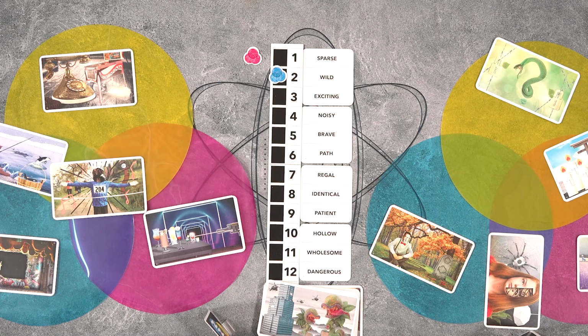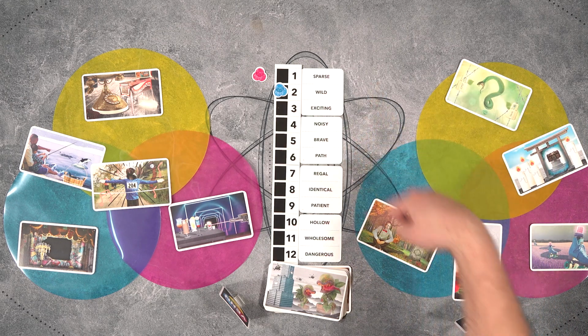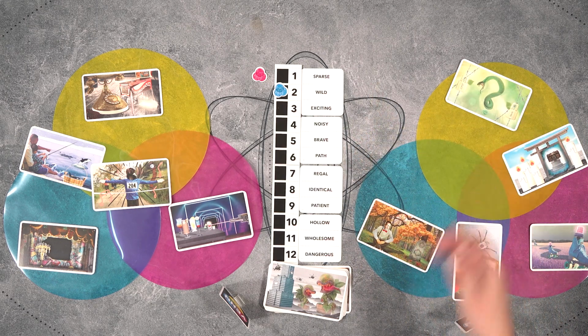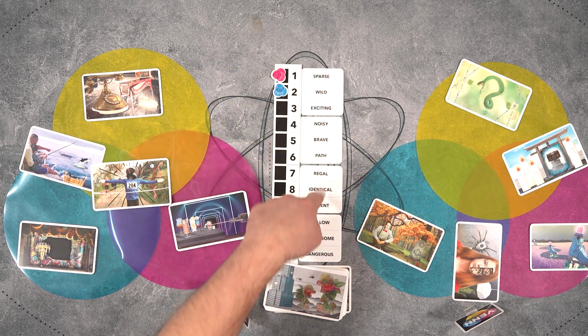That team then moves their scoring marker down the track for each correct guess they made. Once this team finishes guessing, the opposing team gets to guess which words they think their clue giver had, and they too receive 1 point per correct guess. However, they get no bonus point for getting all 3 words correct.